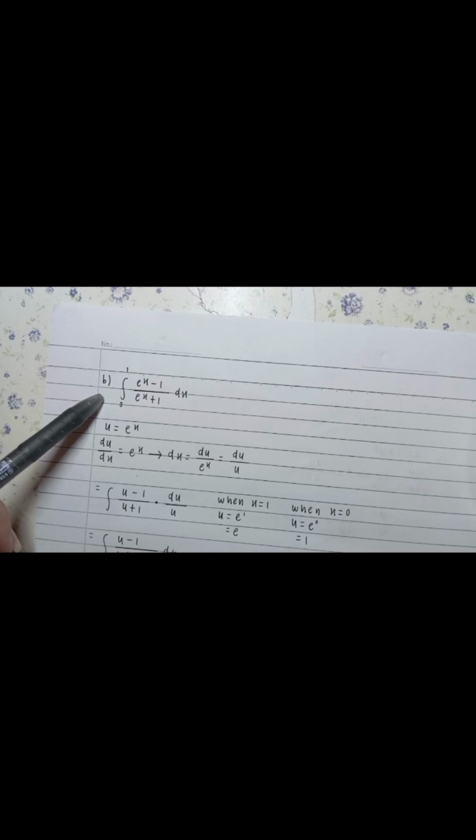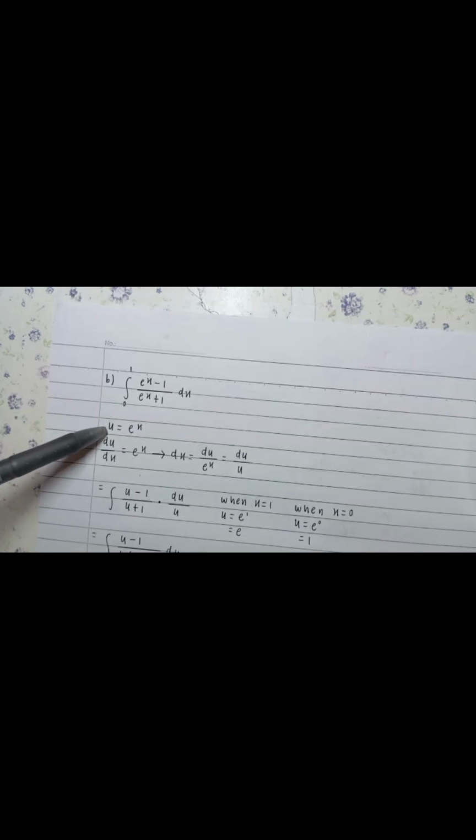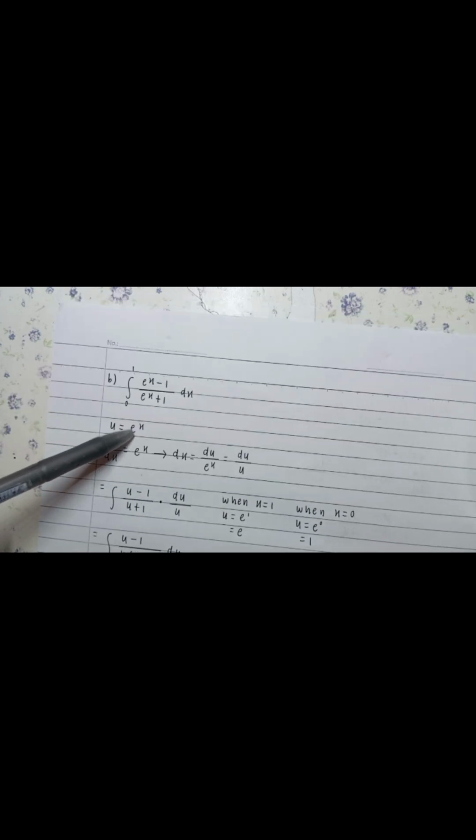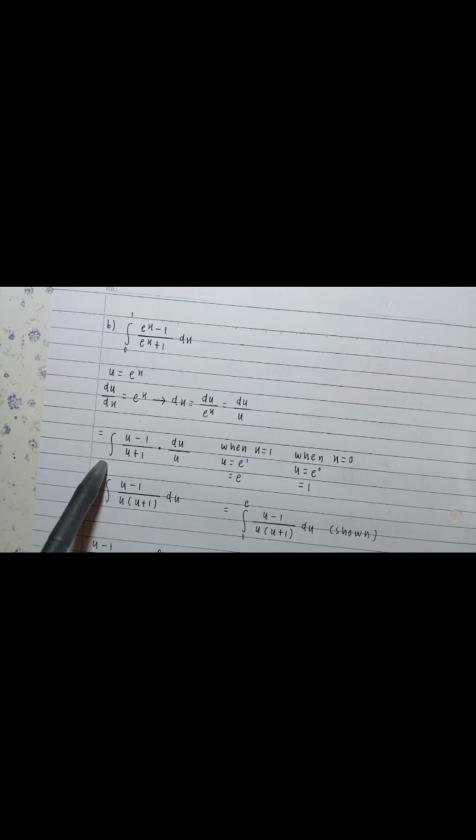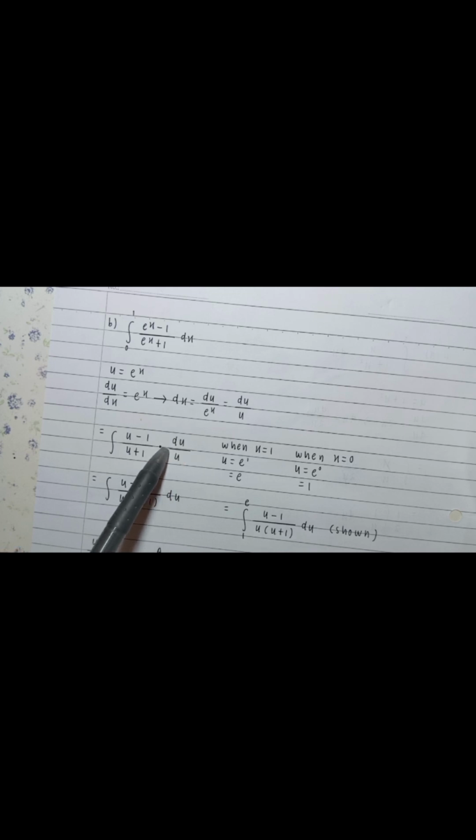B, we use substitution method as well. And then u kita dapat e kuasa x. And then differentiate, du over dx sama dengan e kuasa x. Then dx equal to du over e kuasa x, and then equal to du over u, sebab u sama dengan e kuasa x. Integrate u minus 1 over u plus 1 du over u.